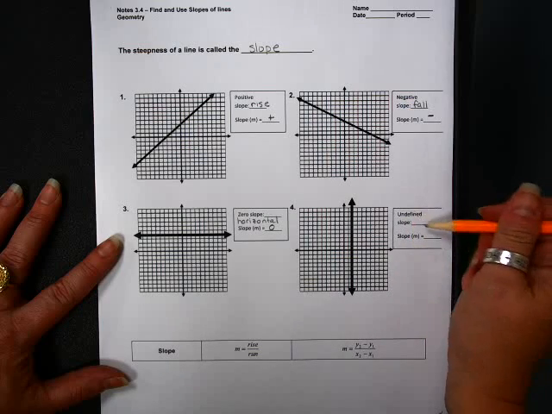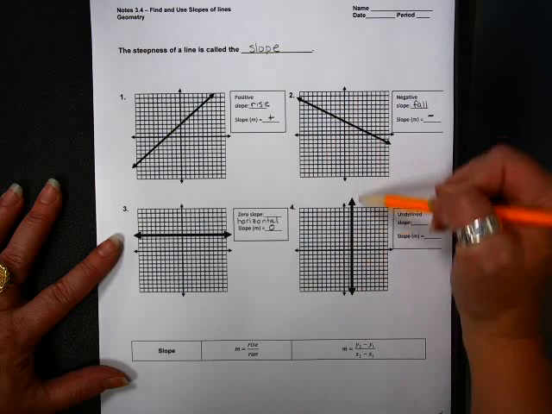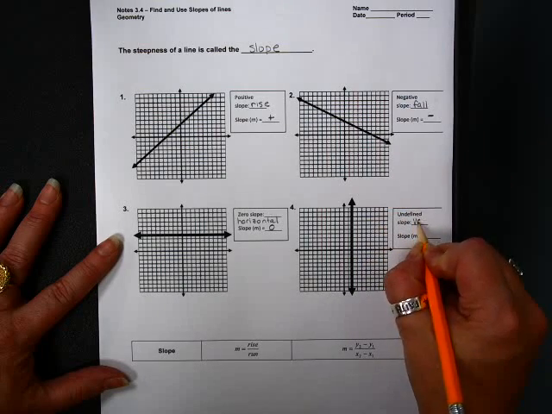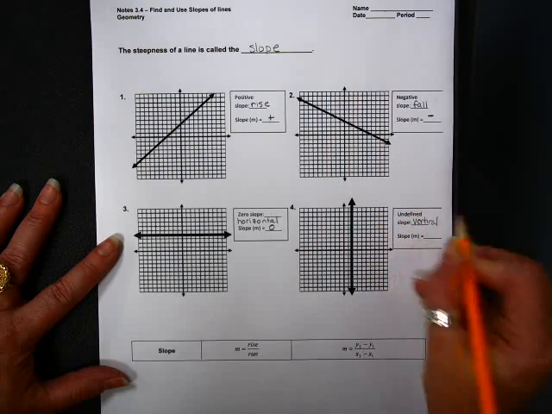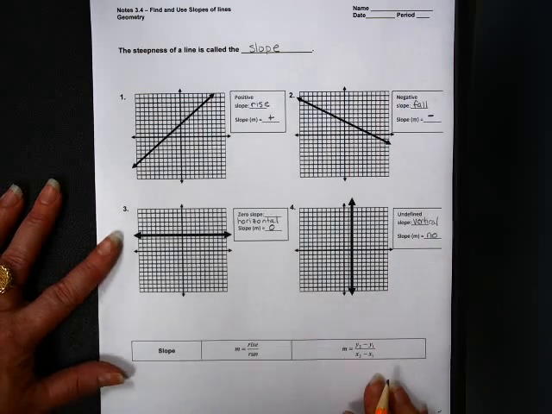Here, this is the undefined slope, and an undefined slope you can see is a vertical line. And this would be no slope.